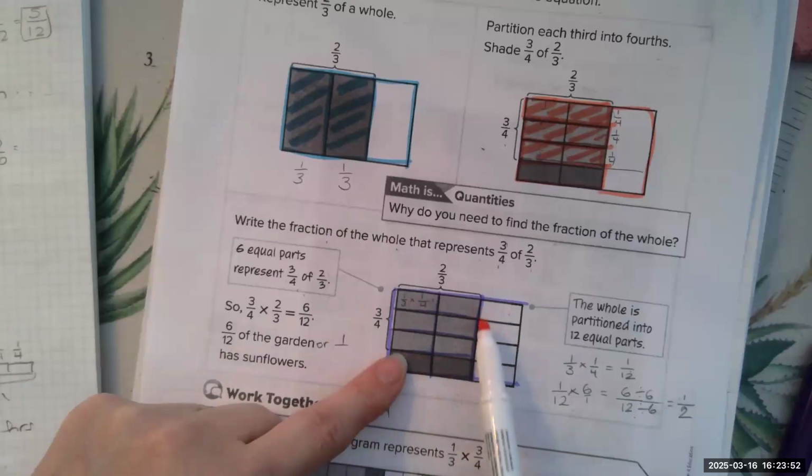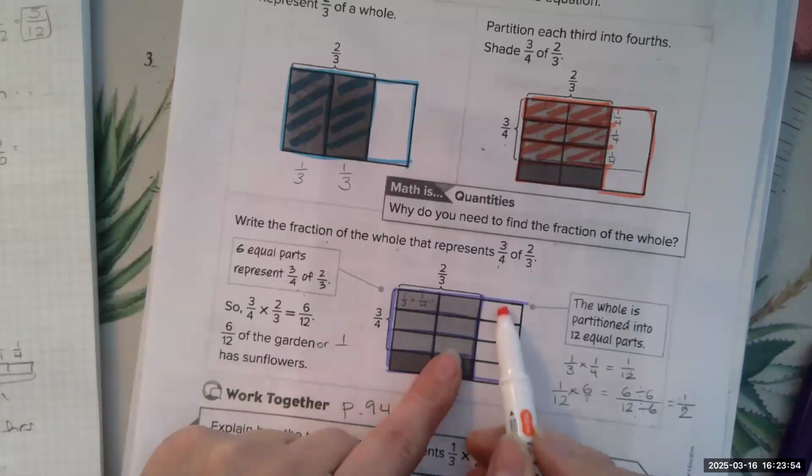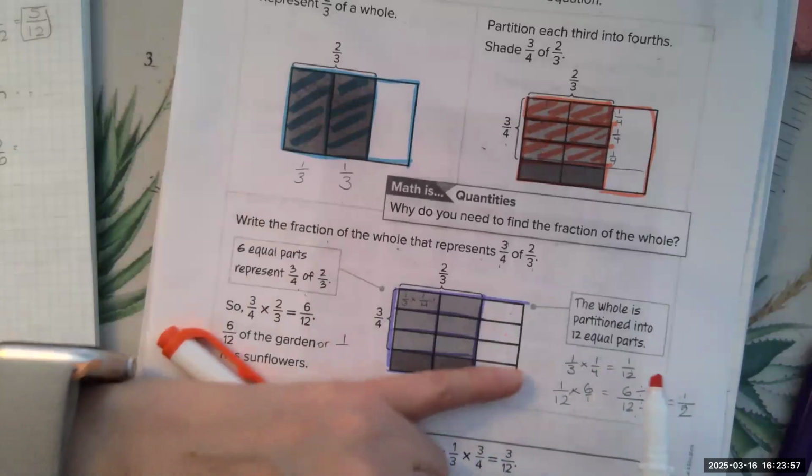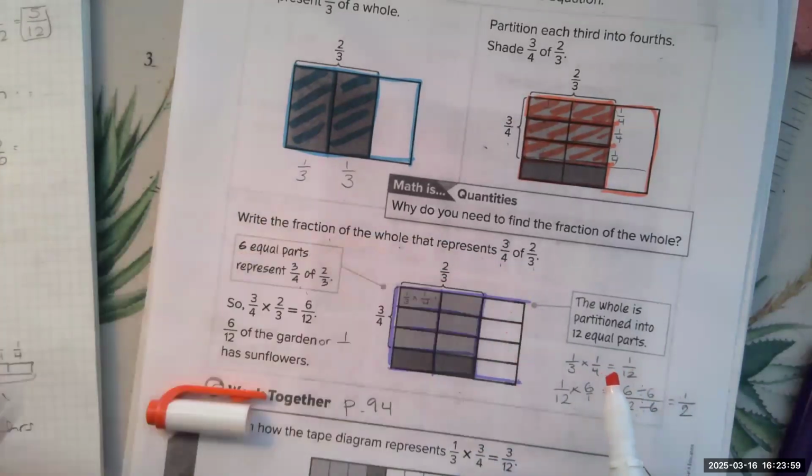So I'm taking 6. I could reposition those 2 here and it would look more like 6 because it would look visually like half.